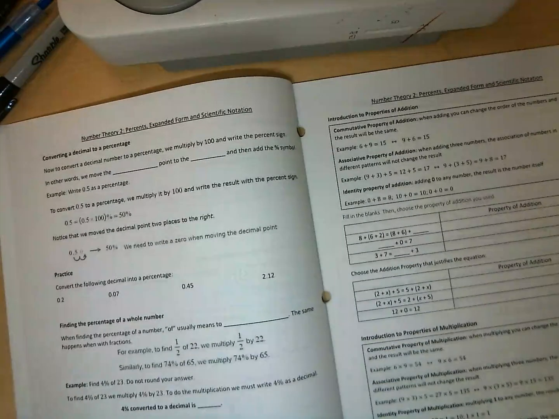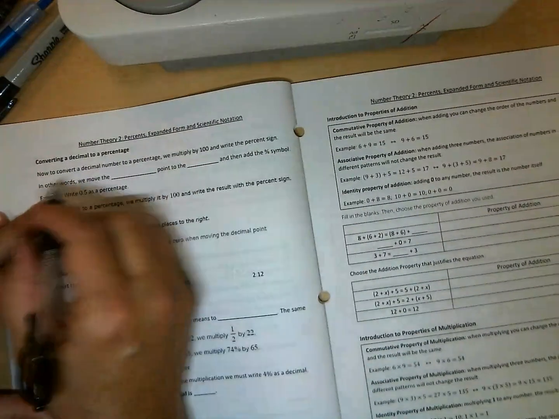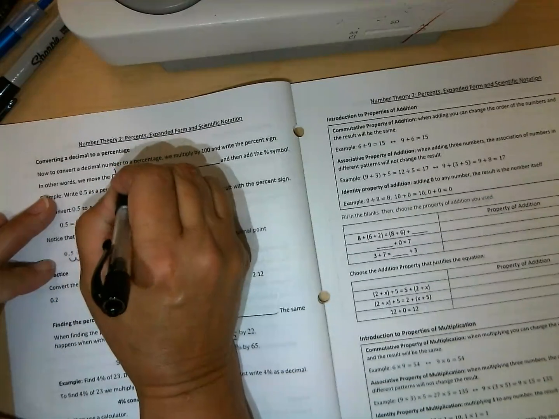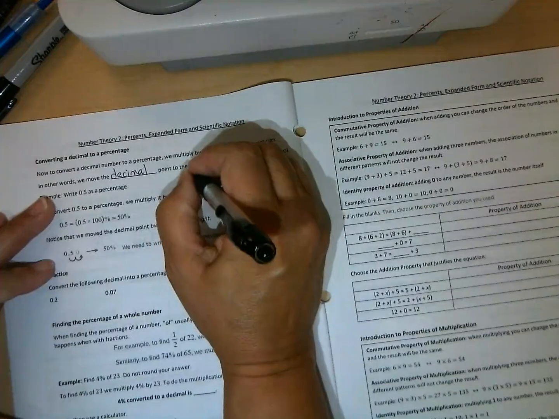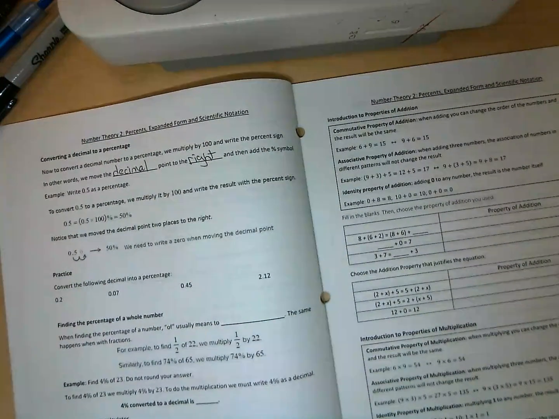Okay, so now we're going to go the other way around. Now we're going to have the decimal, and we're going to convert it to a percent. In other words, we're going to move the decimal point. Which way do we move it now? To the right. Okay, and we have to add the percent sign.